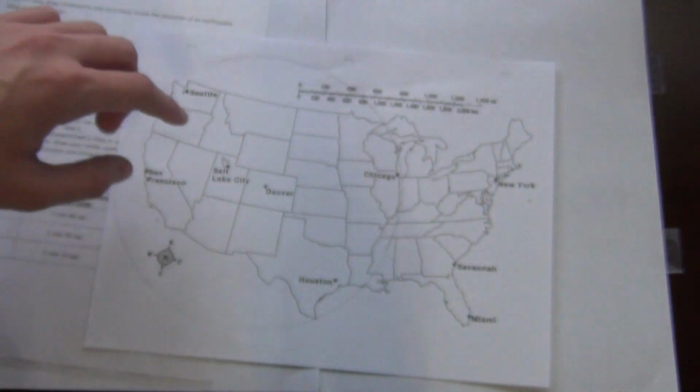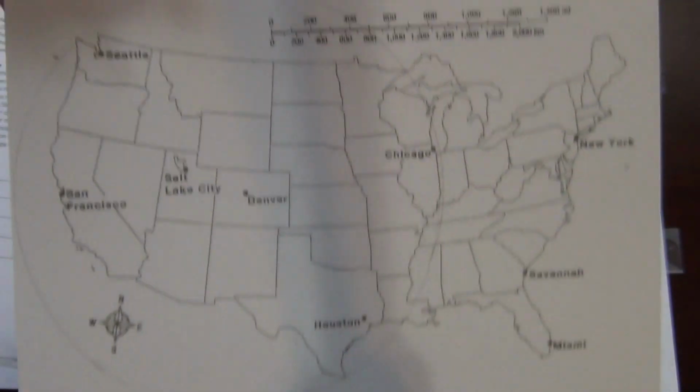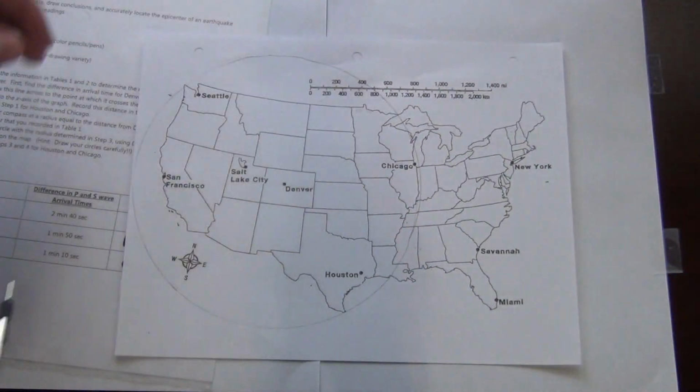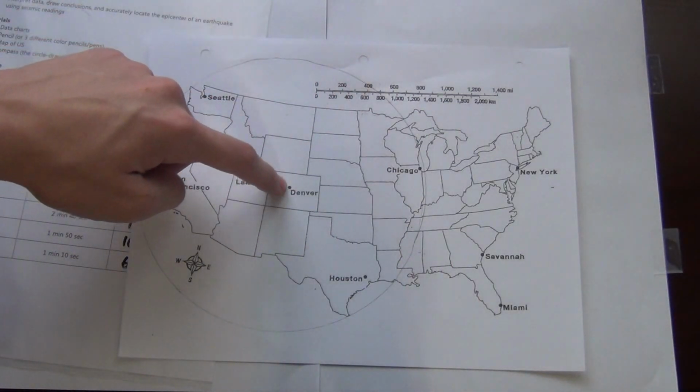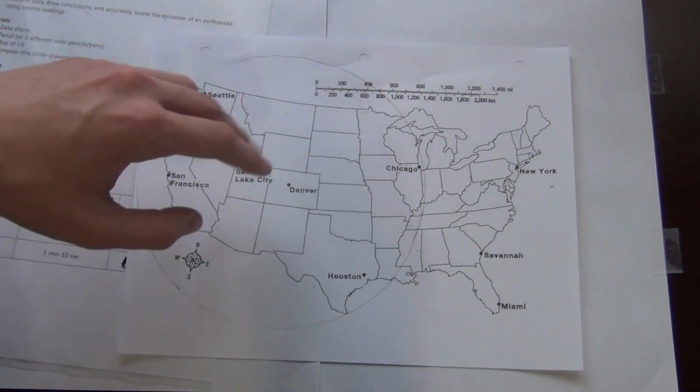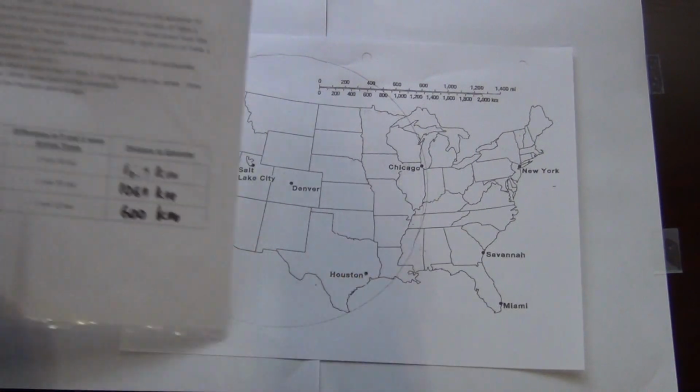Right, so that's Denver. You can see my wonderful circle right there. If you can't, here's a zoomed version. Okay, the epicenter is anywhere along here. That is 1,600 kilometers in all possible directions from Denver. Now we just do that for the other three.